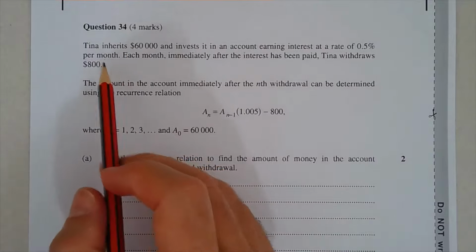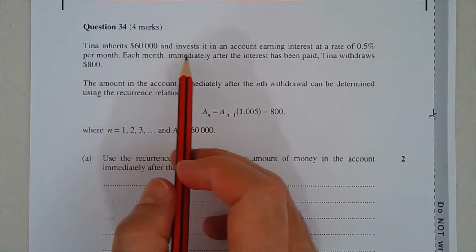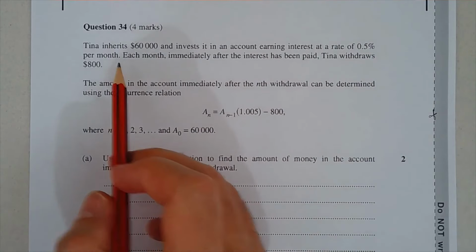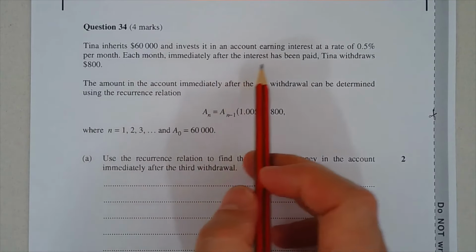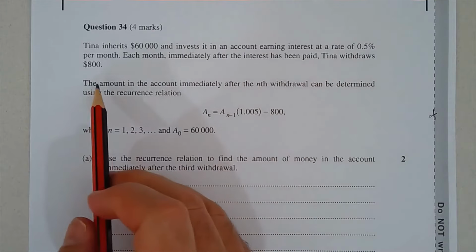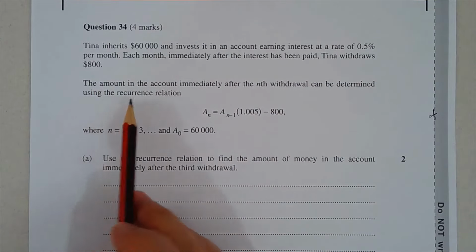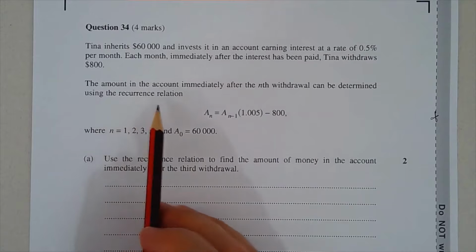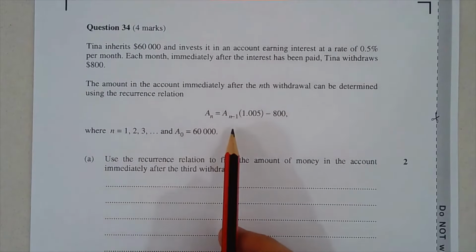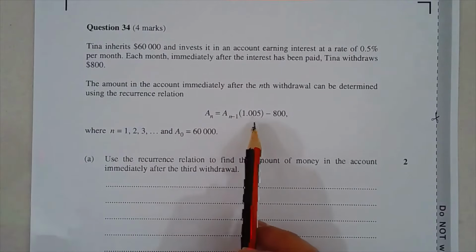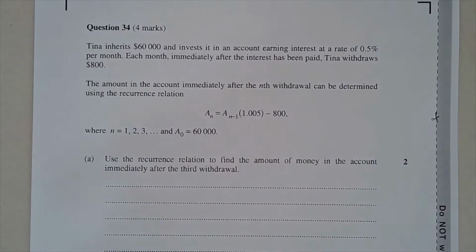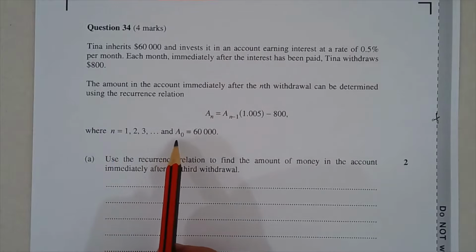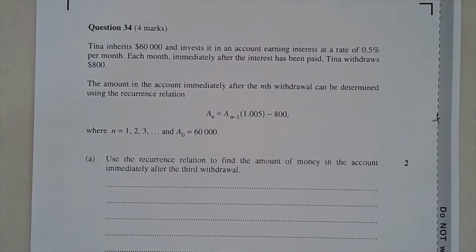Question 34. Tina inherits $60,000 and invests it in an account earning interest at a rate of 0.5% per month. Each month, immediately after the interest has been paid, Tina withdraws $800. The amount in the account immediately after the nth withdrawal can be determined using the recurrence relation A_n equals A_(n-1) times 1.005 minus 800, where n equals 1, 2, 3, and so on, and A_0 is equal to 60,000.